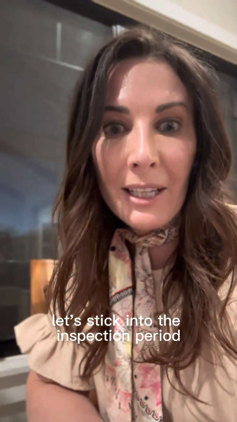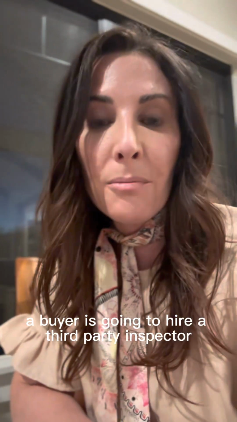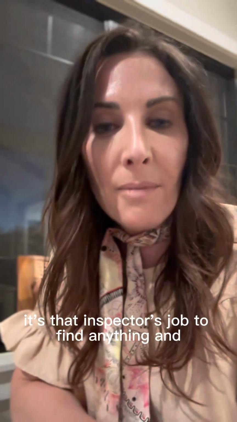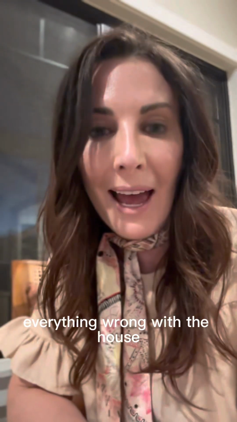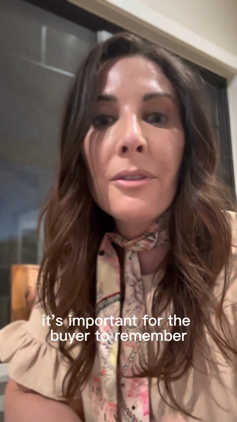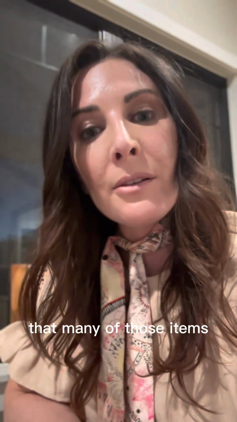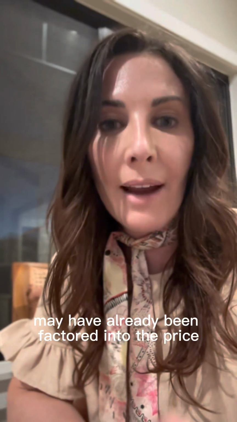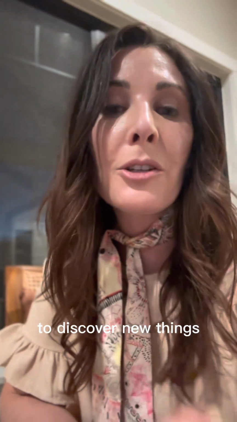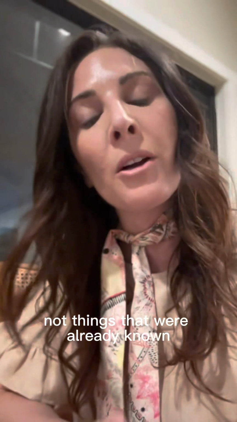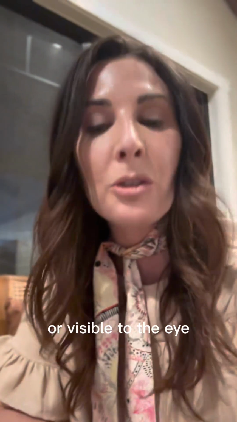Let's dig into the inspection period. So most often a buyer is going to hire a third-party inspector. It's that inspector's job to find anything and everything wrong with the house. It's important for the buyer to remember that many of those items may have already been factored into the price. Often inspections are to discover new things, not things that were already known or visible to the eye.